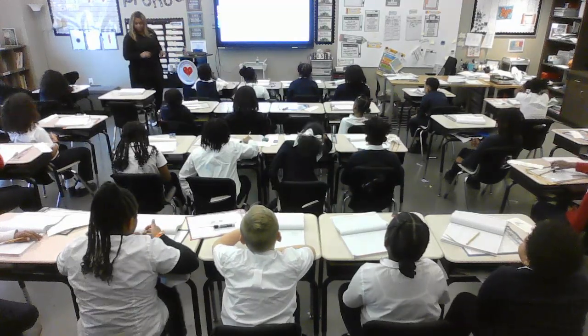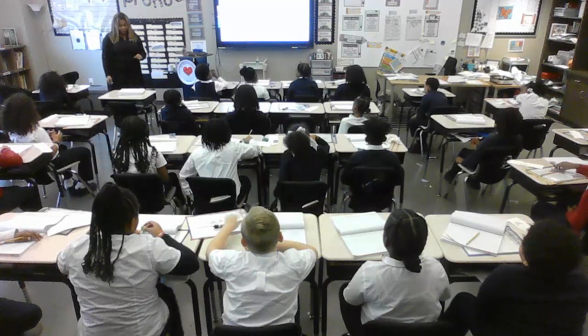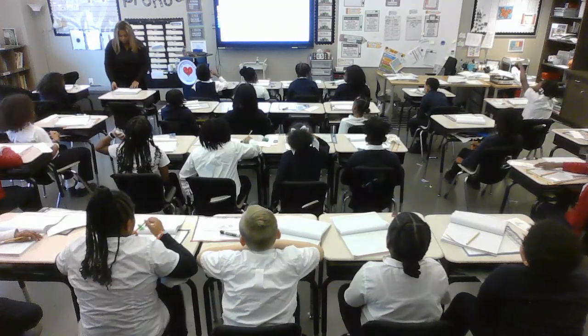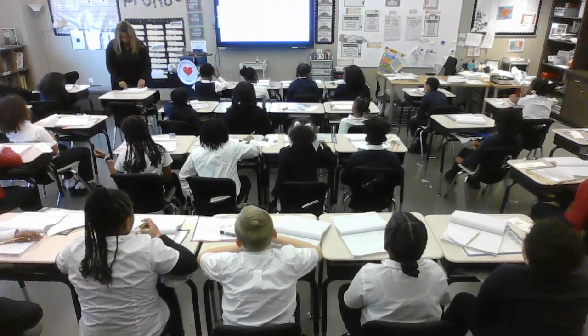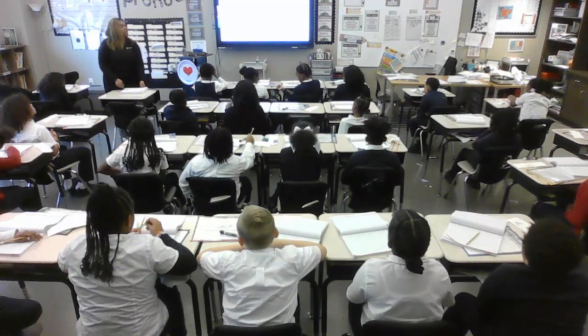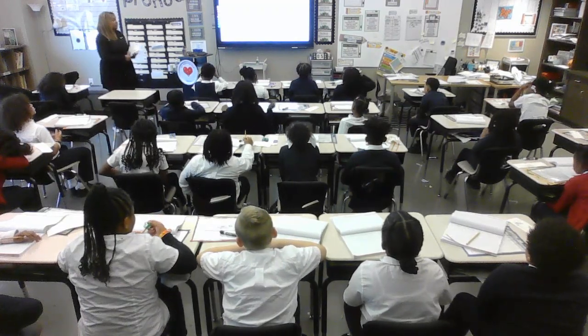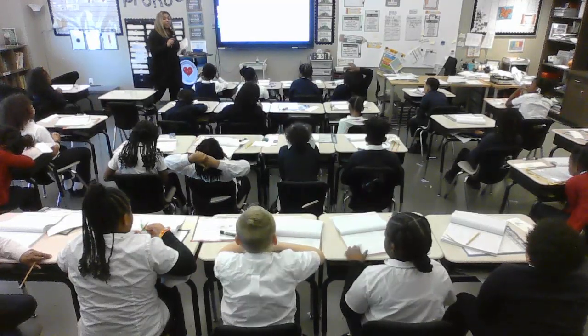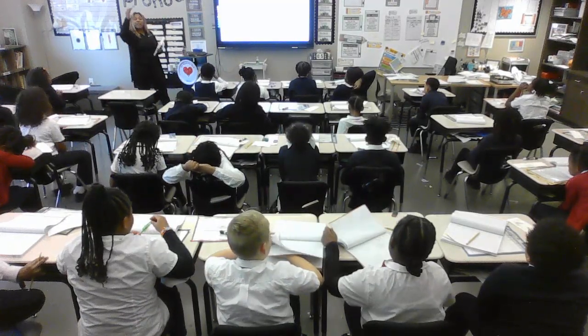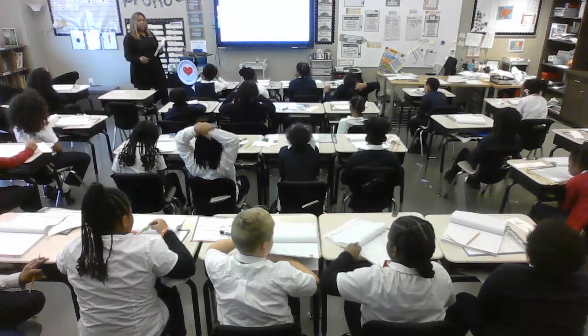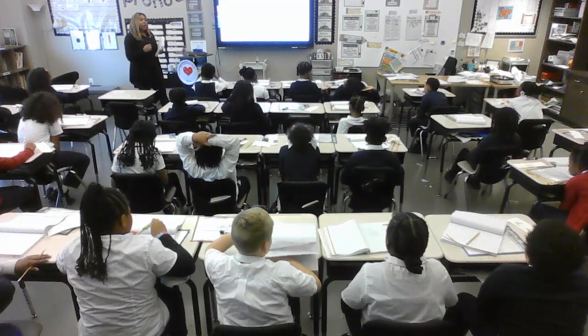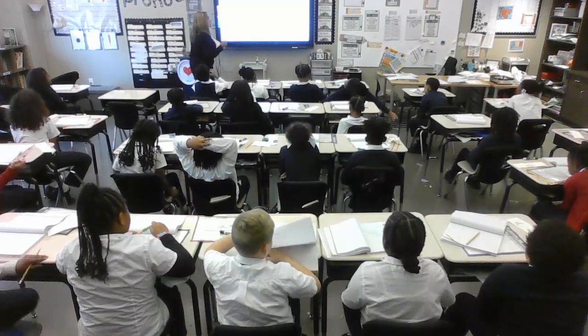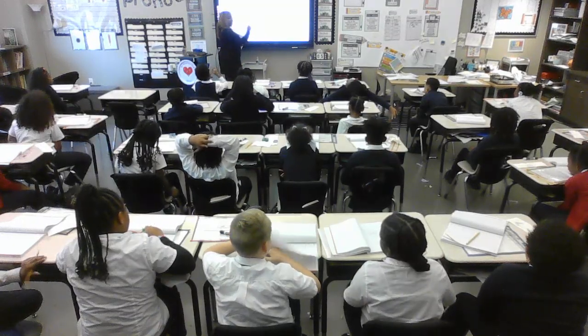Take a look at this one. This is a lot of information, right? This is another way to visualize doing long division the vertical way. So the way we did it before, you just put the number there.